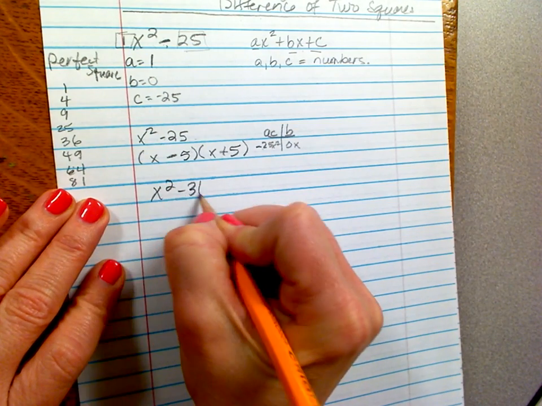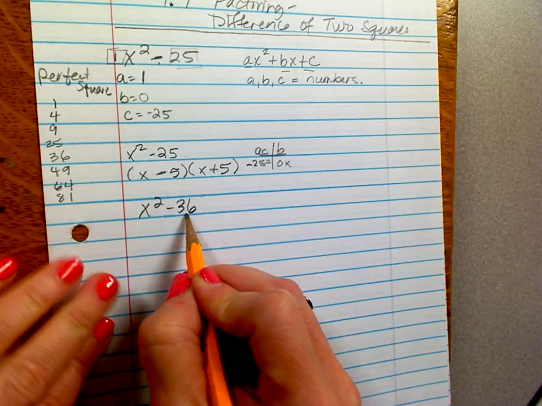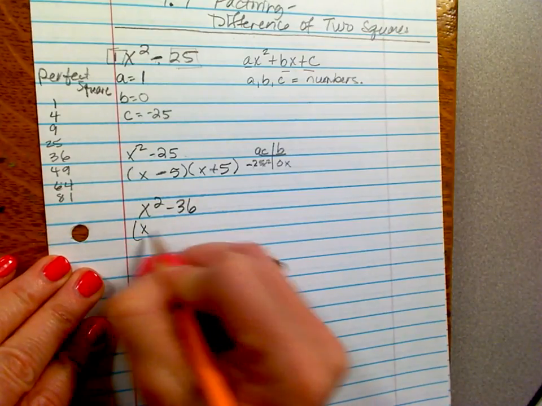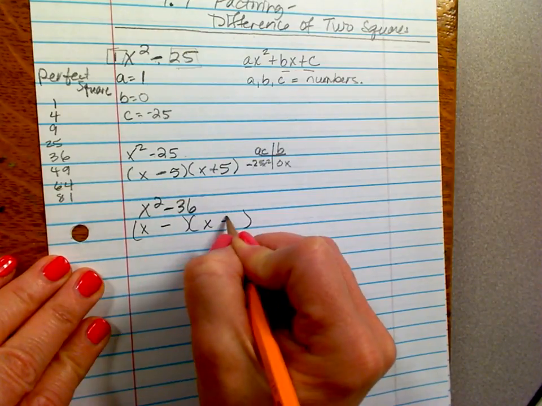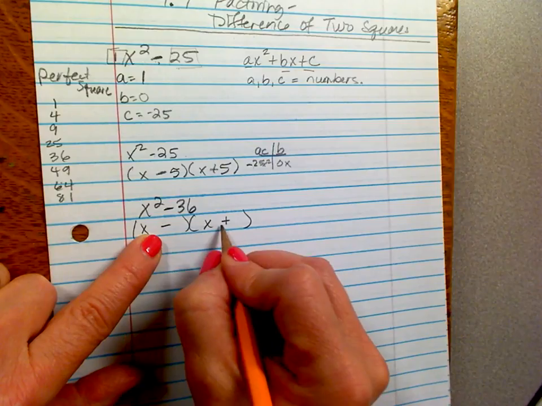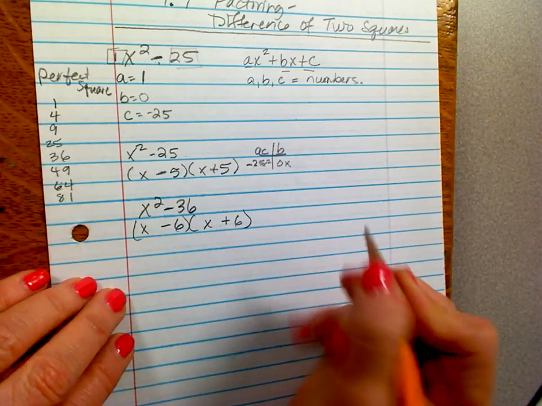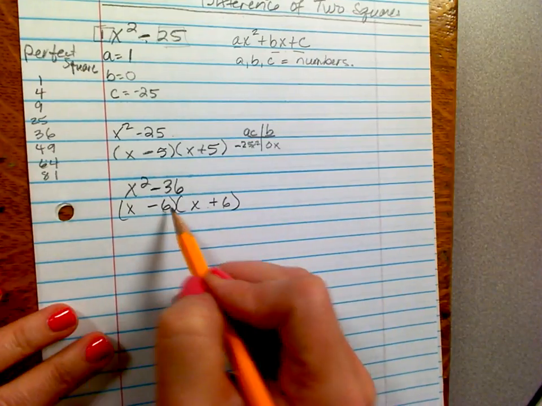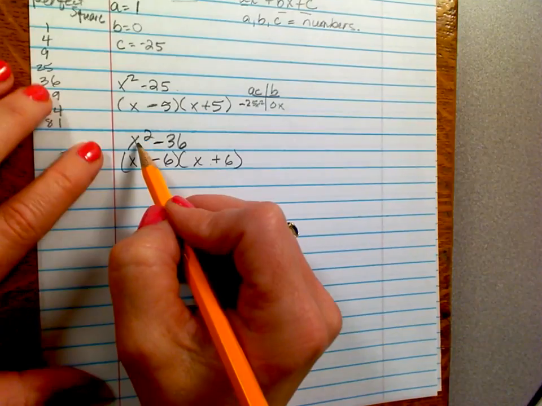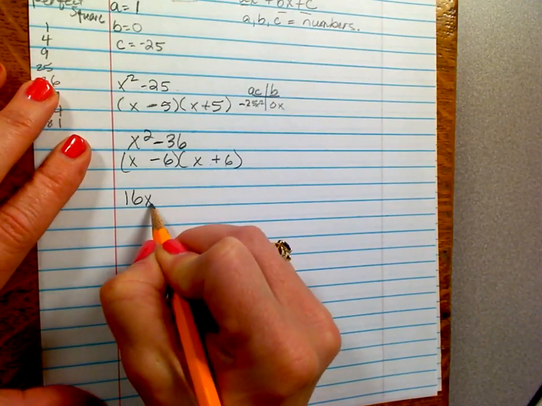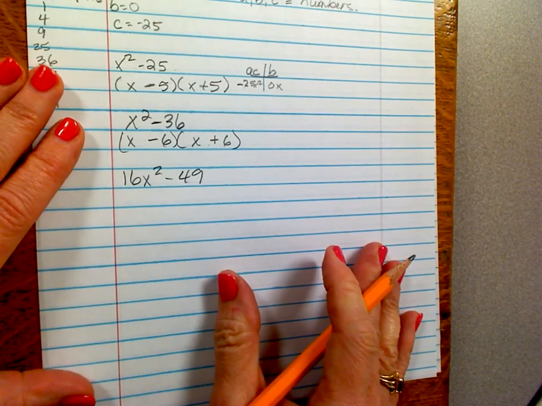x squared minus 36. Well, that's the difference of two perfect squares. So what's nice is that it's x, and that's a negative, so it has to be a negative and a positive. It doesn't matter if you put the plus first and then the minus, or a negative here, that's fine, but that's going to be 6. You can also FOIL this out to make sure. But let's do one that doesn't have a 1. Let's do 16 x squared minus 49.